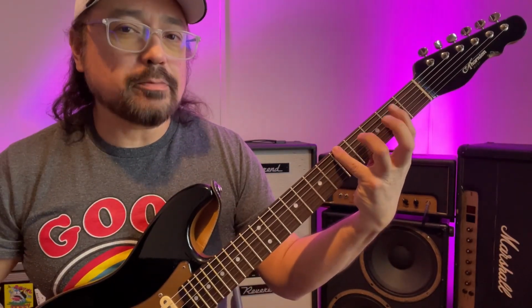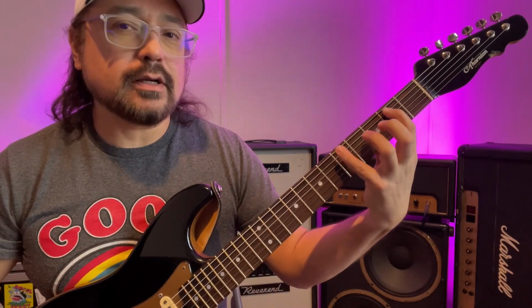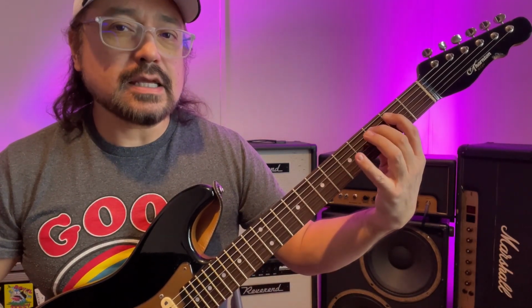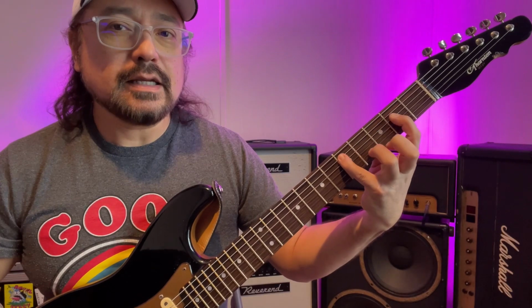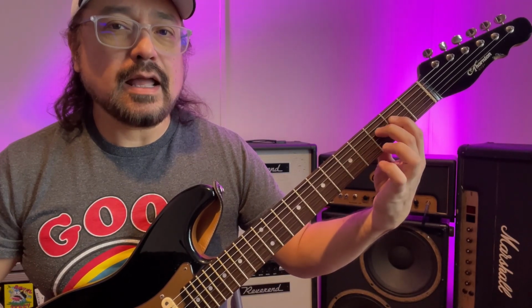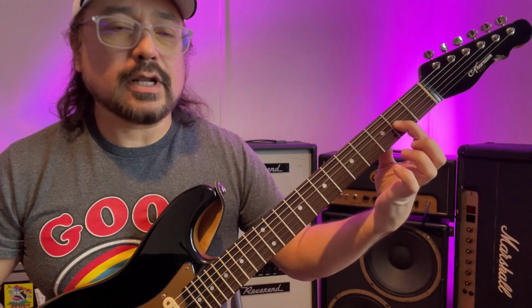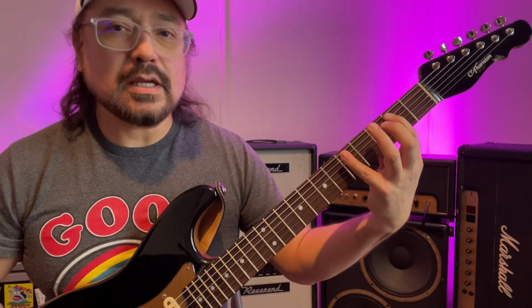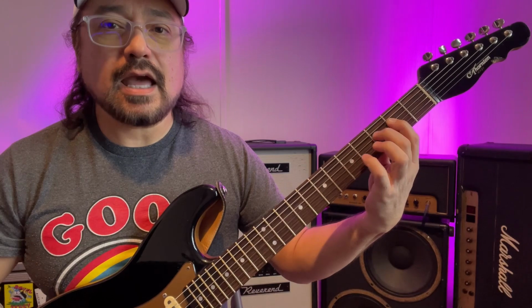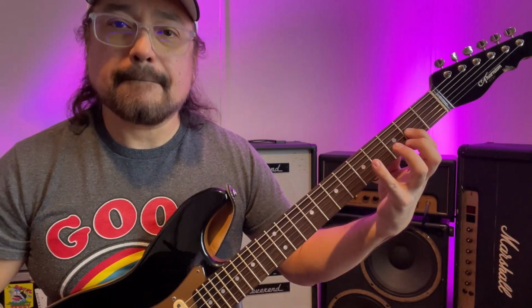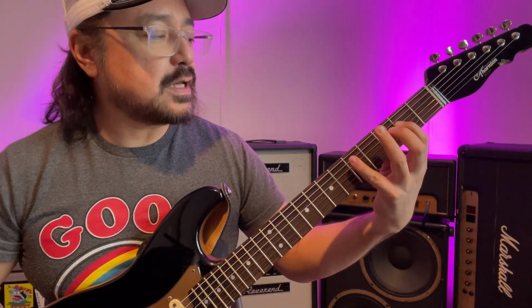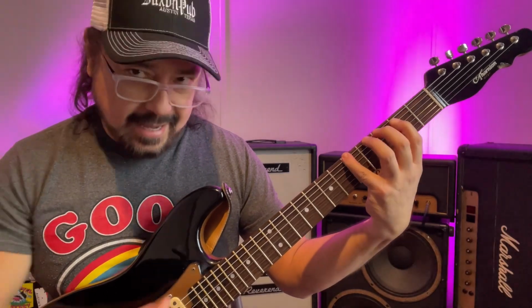This pattern starts with our pinky, and then we go immediately to the next string, B, C, D, E on the next string, E, F, G, and then we're going to put A up here on the next string. A, B, C, D, E, F, G, A. A, G, F, E, D, C, B, A.